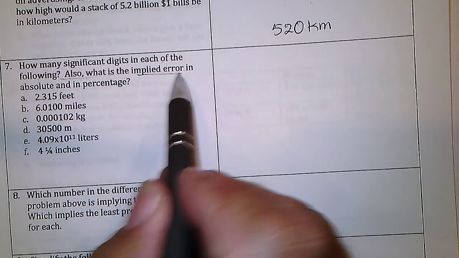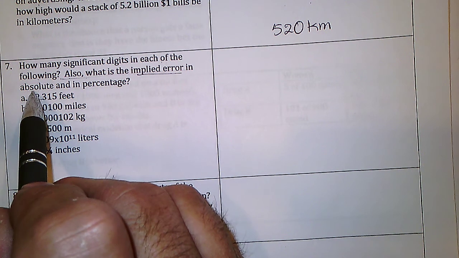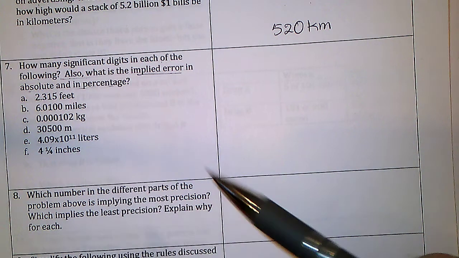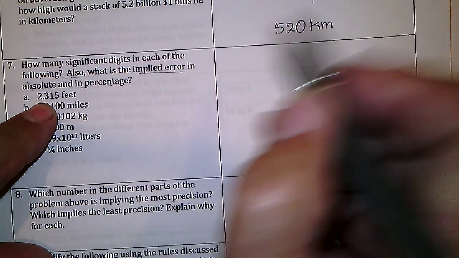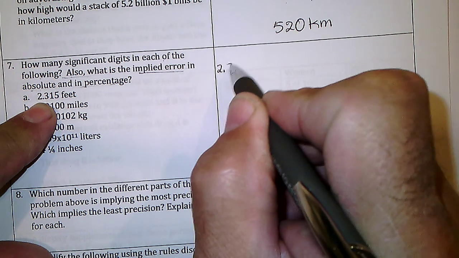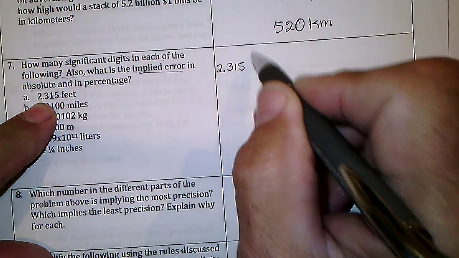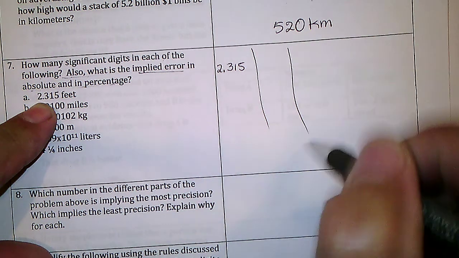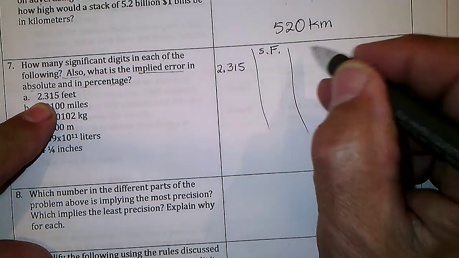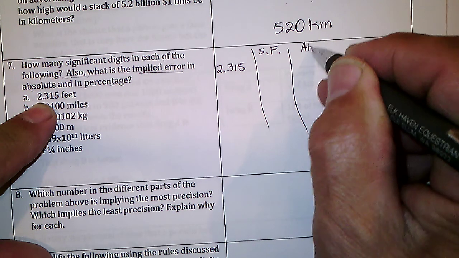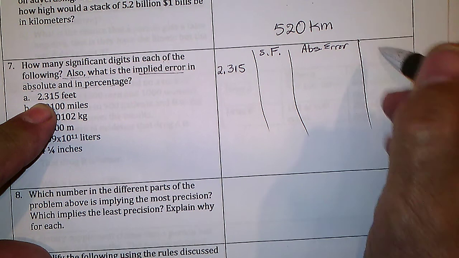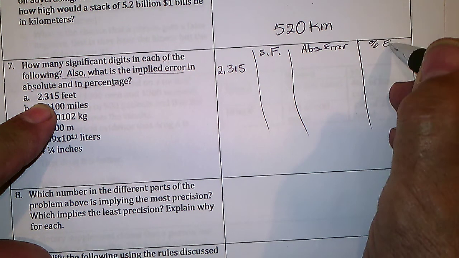How many significant digits for each of these? And then what is the implied error in absolute and in percentage? So, 2.315, significant figures, absolute error, and percentage error.